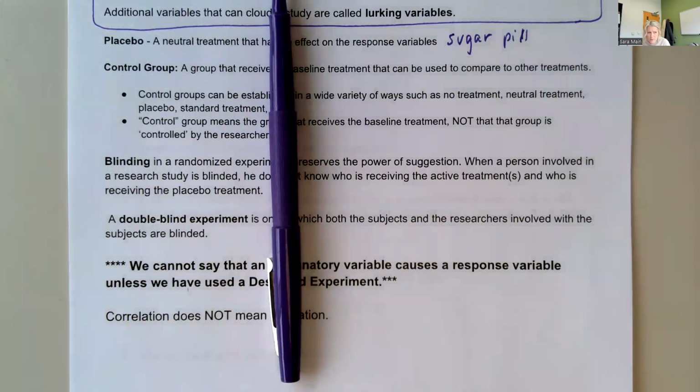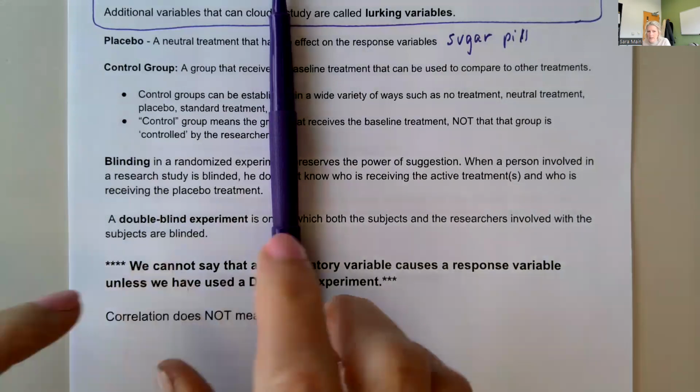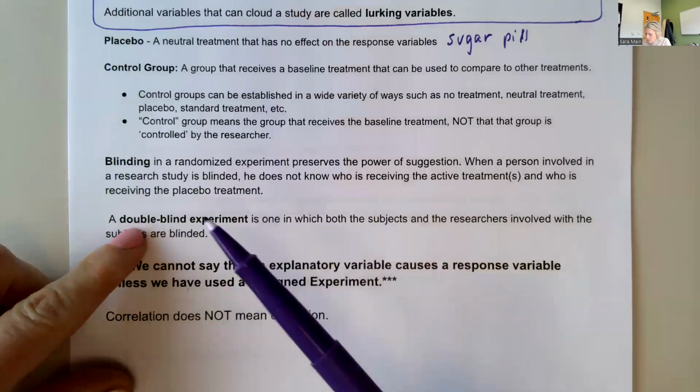And if the doctor knew that they were or were not receiving the treatment, and then they observe them walking, they may subconsciously go, oh, I see that they're walking better, because I know that they're getting the medicine. So it's better in these situations if the doctor or the researcher doesn't know who is getting the medicine and who is not. So that's why they might use a double-blind experiment.